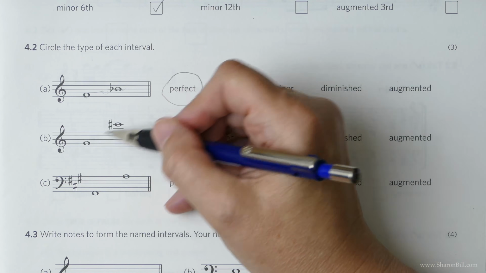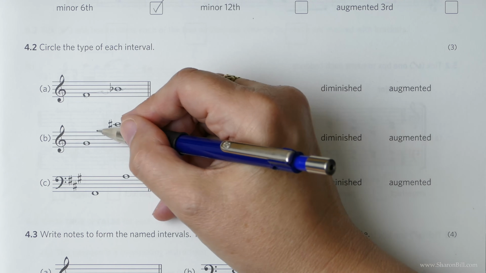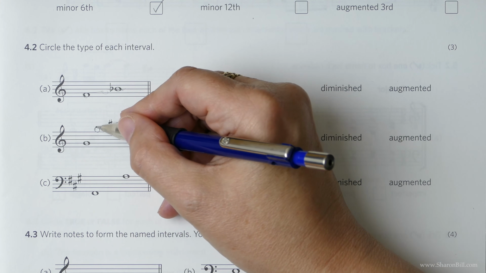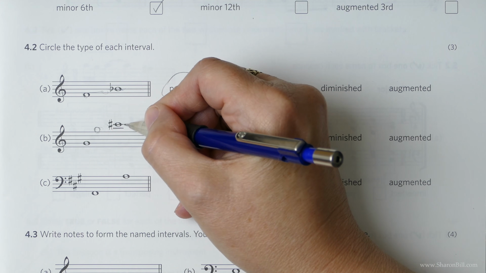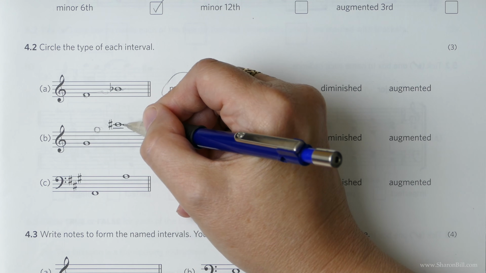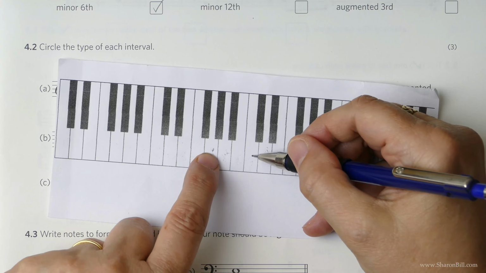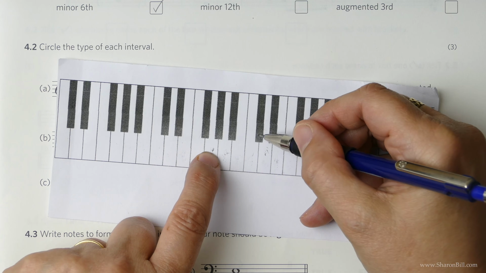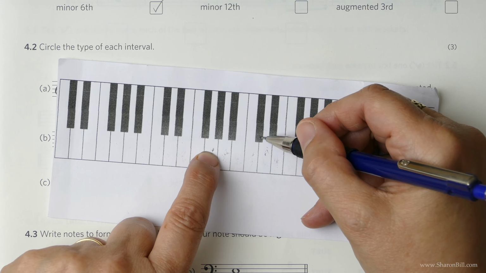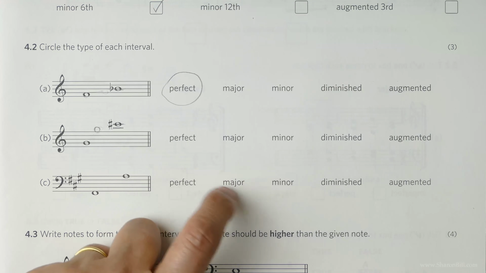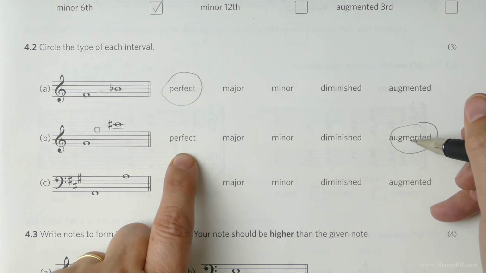Now here then we exceed an octave, so let's just jump the octave first. So if we go into this G here, so that's G, A, B, C, 1, 2, 3, 4. Now G to C natural, if we look at this, would be perfect. However, we're going to C sharp, so we've made that interval bigger. And so we've gone from perfect, we've made it bigger, we've augmented it. It's an augmented interval because we've gone from perfect and then raised it by a semitone.